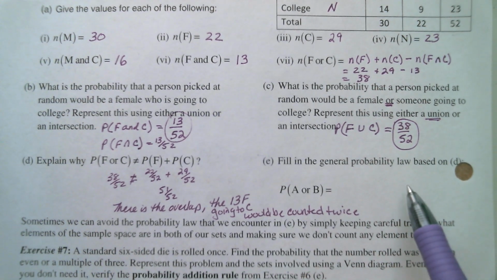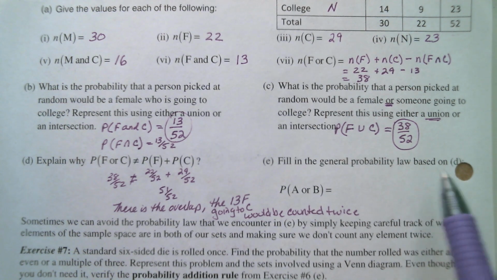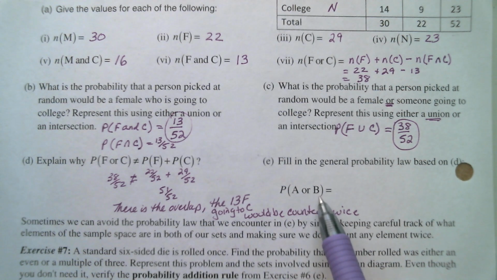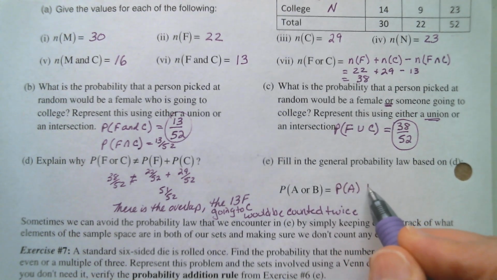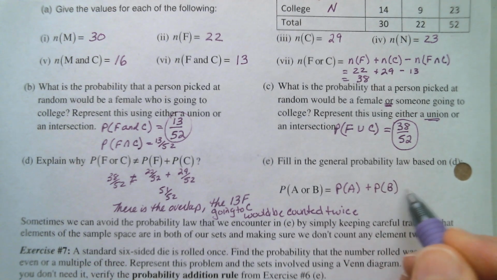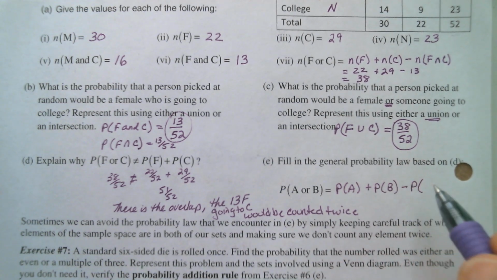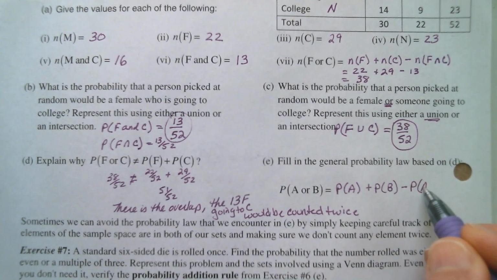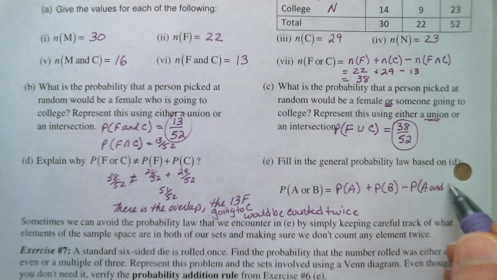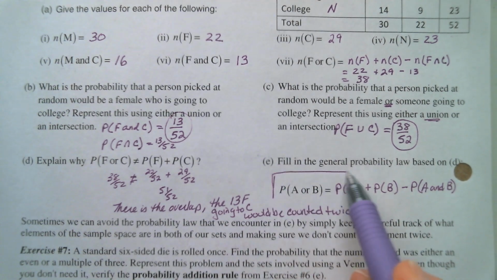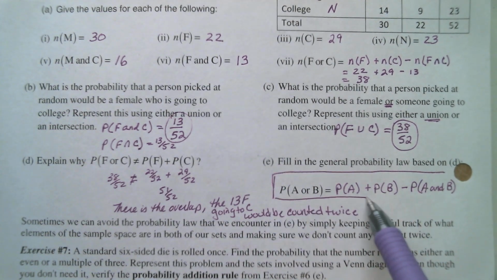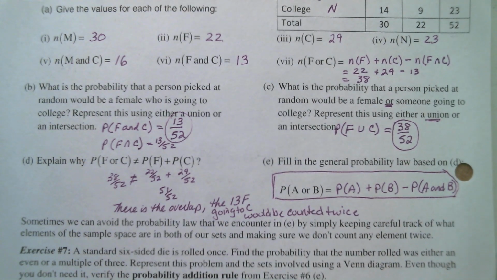Fill in the general probability law in D, or based on D. So the probability of A or B equals the probability of A plus the probability of B minus the probability of A and B. That's your first formula that you need to memorize.